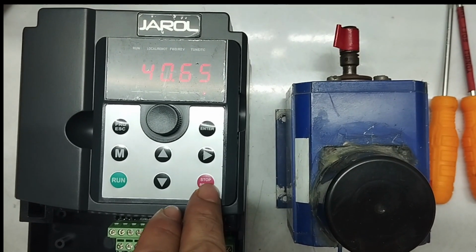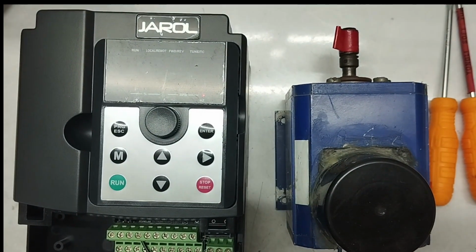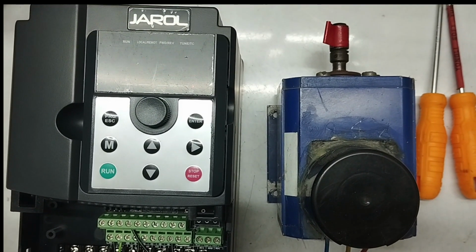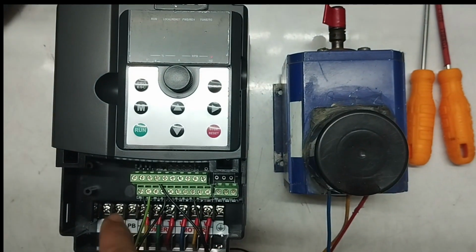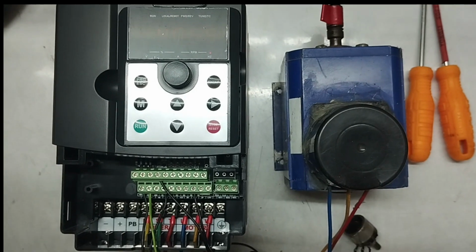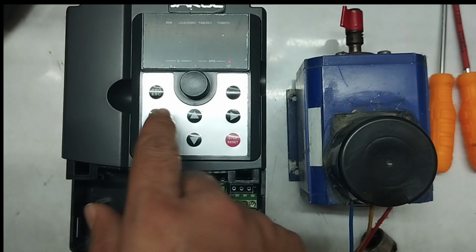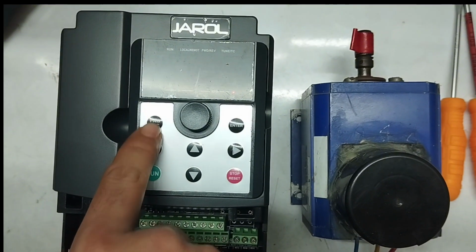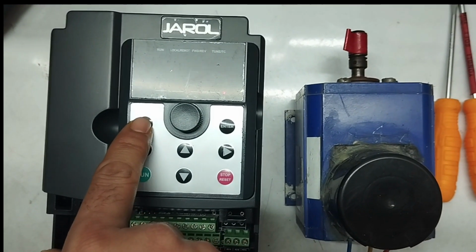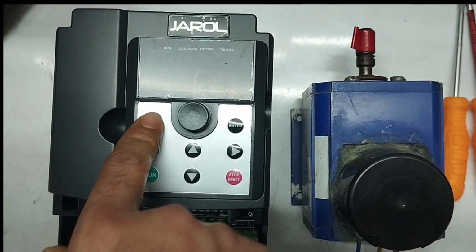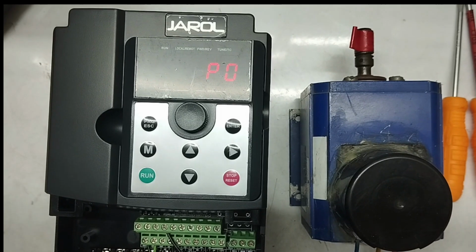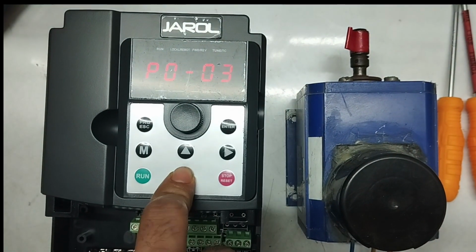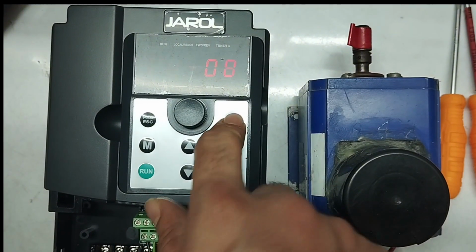Now I will run the motor by external terminal and control the frequency from external terminal. Okay, need to change program parameter. Okay, going to parameter P02, enter.